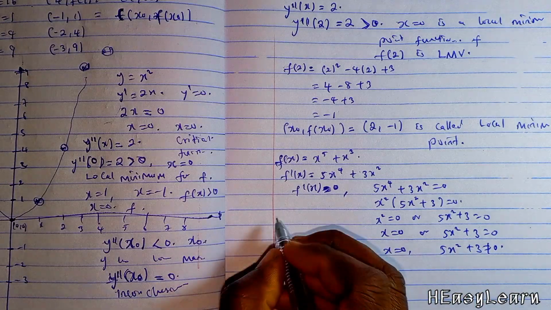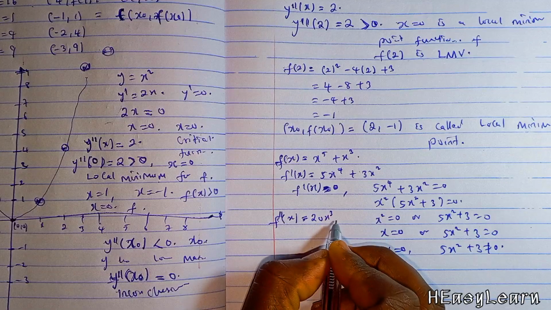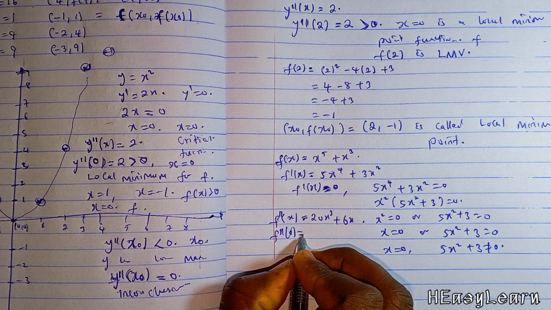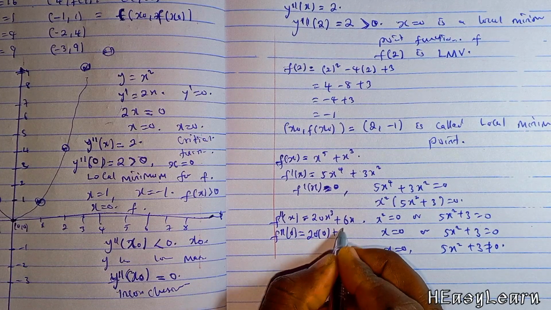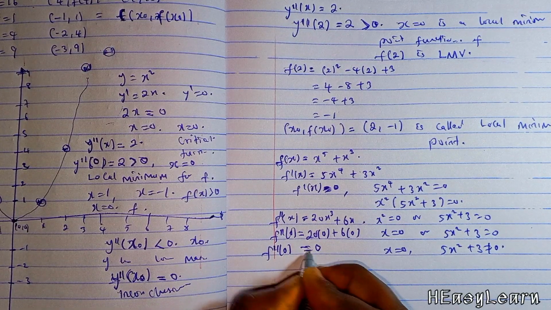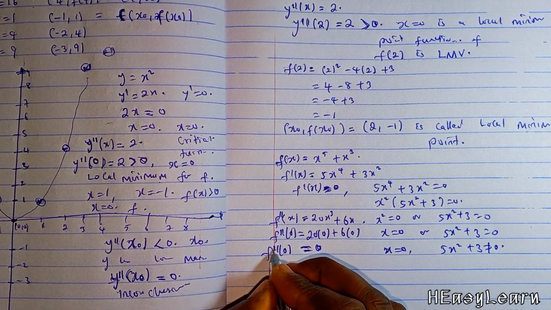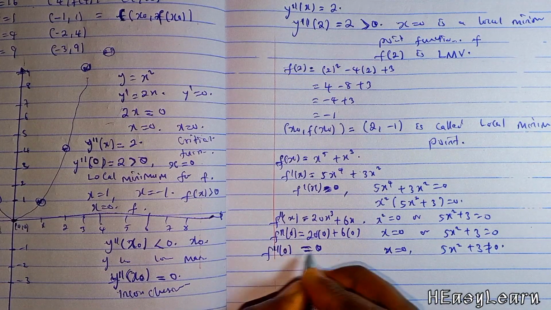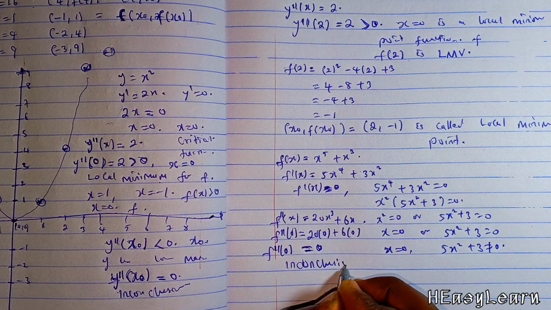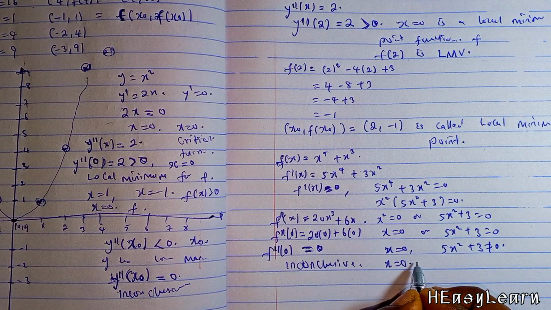So at this point, f prime prime of x is equal to 20x to the power of 3 plus 6x. Then what is f prime prime of 0? This is 20 multiplied by 0 cubed plus 6 multiplied by 0, which equals 0. So the second derivative evaluated at x equals 0 is equal to 0. The test is inconclusive because the second derivative evaluated at x equals 0 is equal to 0.